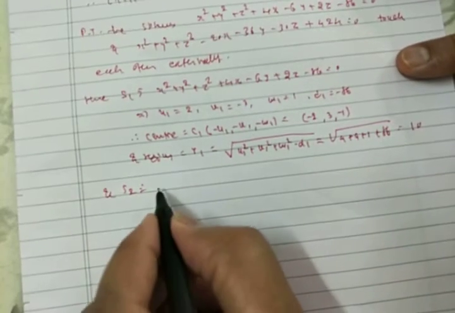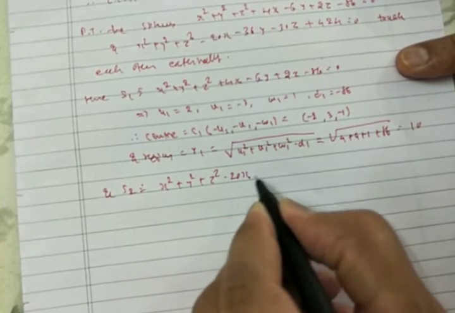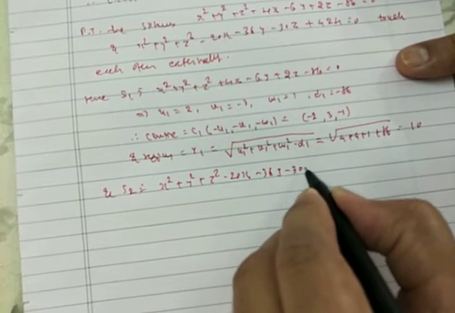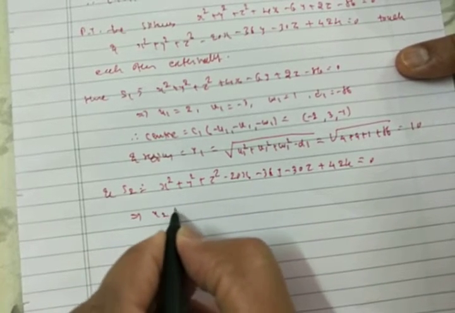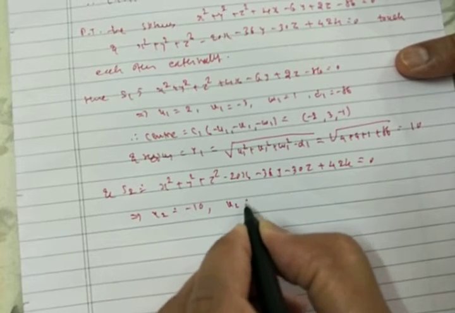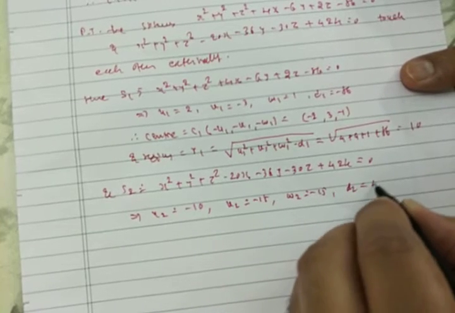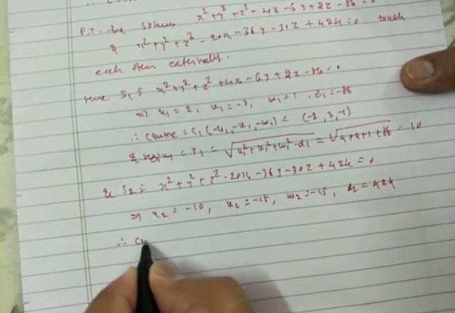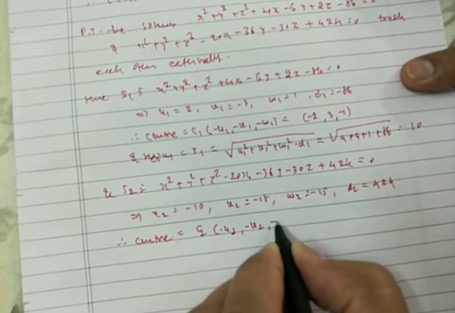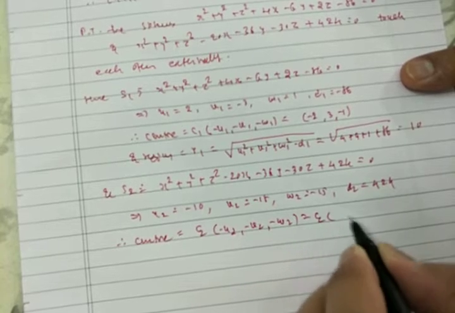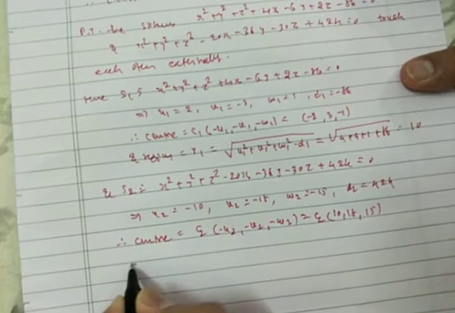And S2: x square plus y square plus z square minus 20x minus 36y minus 30z plus 444 is equal to 0. This implies u2 is equal to minus 10, v2 is equal to minus 18, w2 is equal to minus 15, d2 is equal to 444. And therefore center C2 is minus u2, minus v2, minus w2, so I'll say 10, 18, 15.